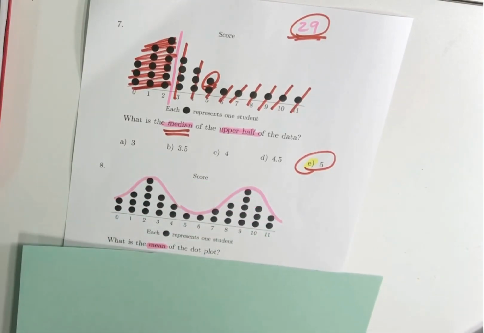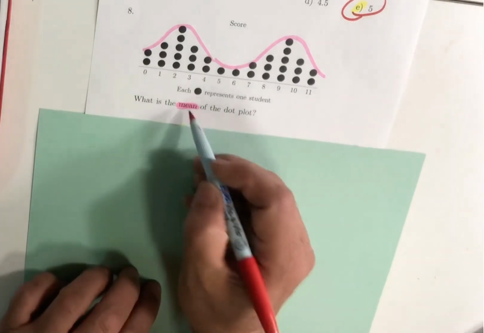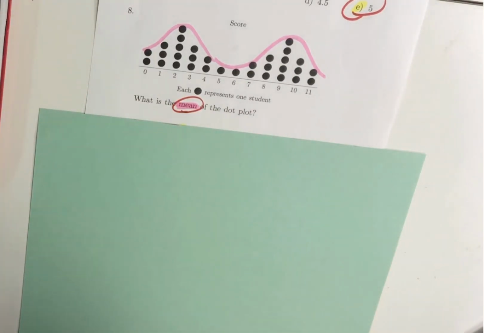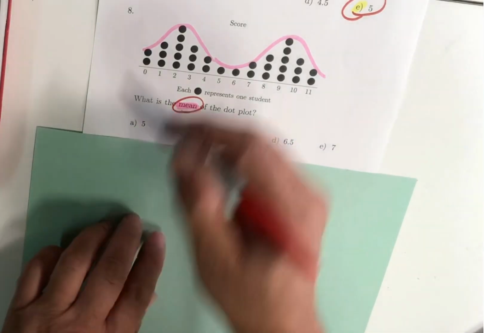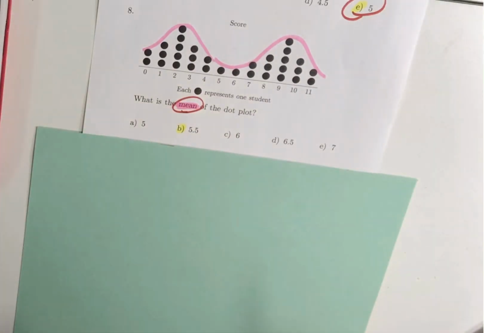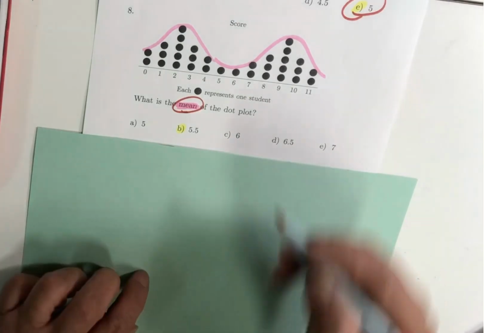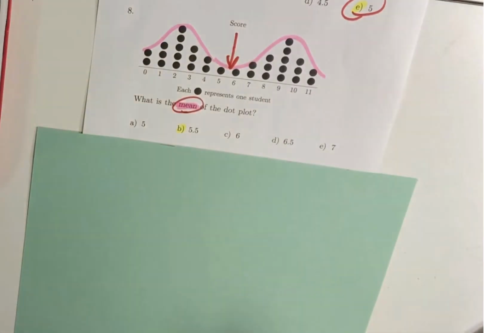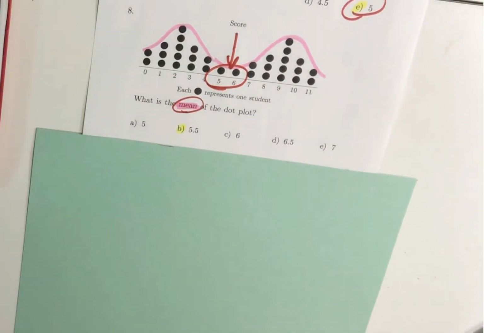Okay. Here we're looking for the mean. Number 8 is asking for the mean. That's our key word. The mean means you got to add all of these points and divide by however many there are. But you're going to notice that this is bimodal. In other words, it has 2 modes or 2 normal curves. And so the mean is the one right smack in the middle because this is a mirror image. And so what is the point right smack in the middle between 5 and 6? Well, it's 5.5. It's B.